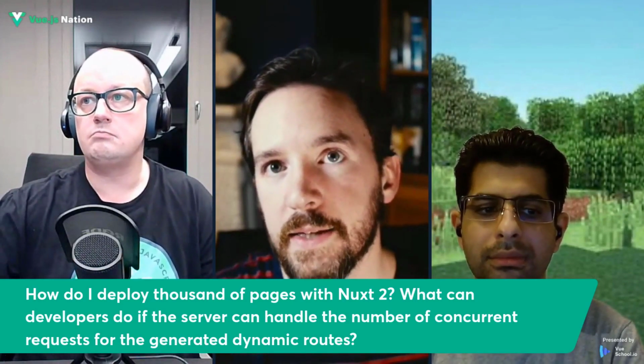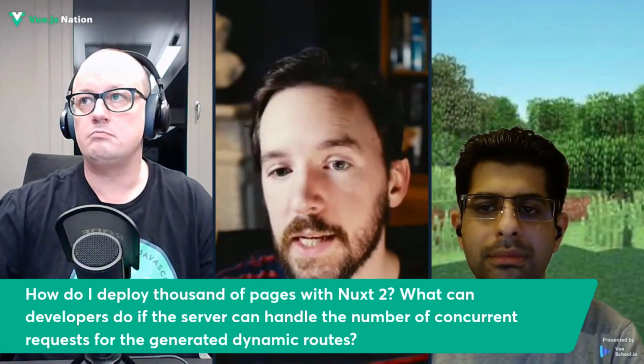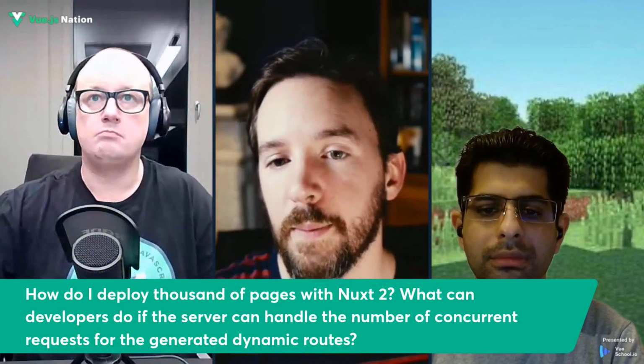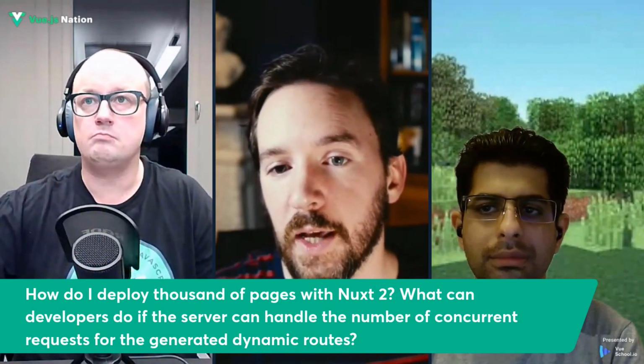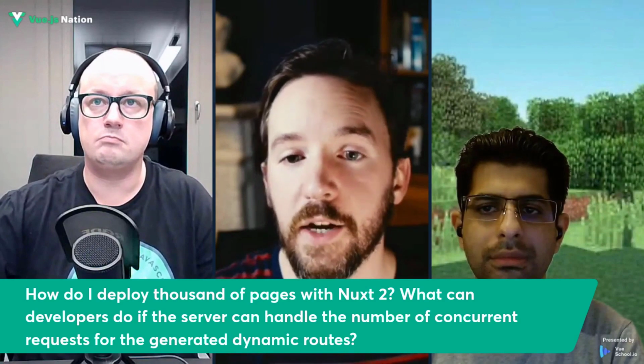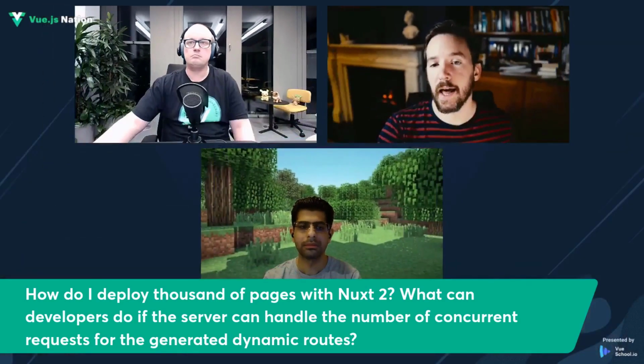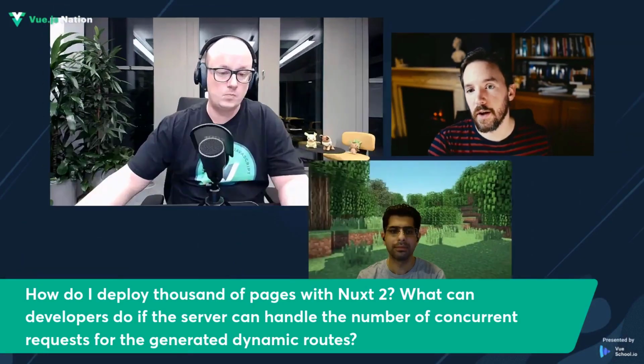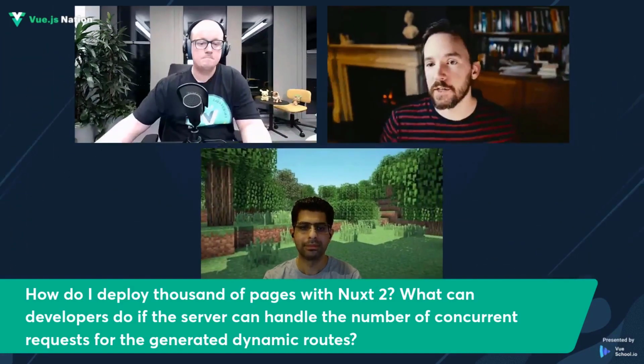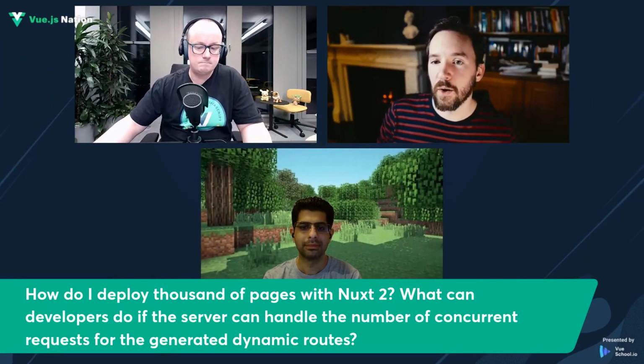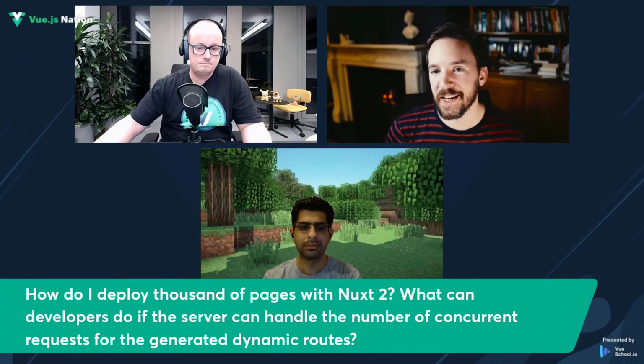The second thing is if it's all unique data that you're fetching, one per page, but your server is struggling with concurrent connections, you can adjust both concurrency and add a delay in your generate settings. So there are lots of options that should help with this particular question.